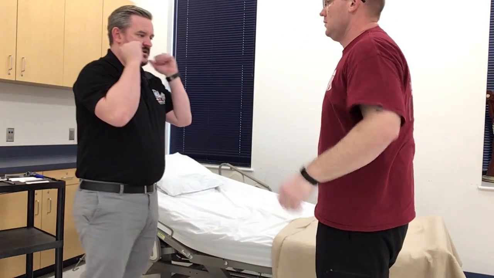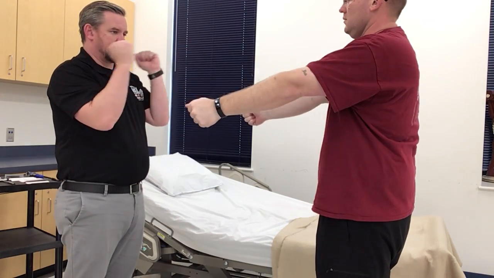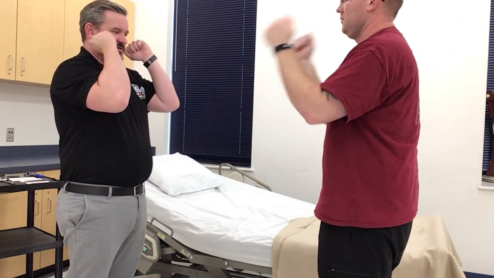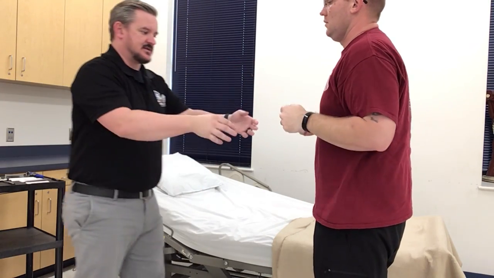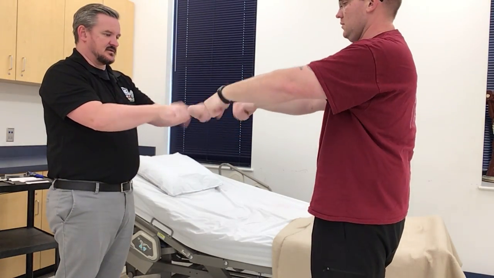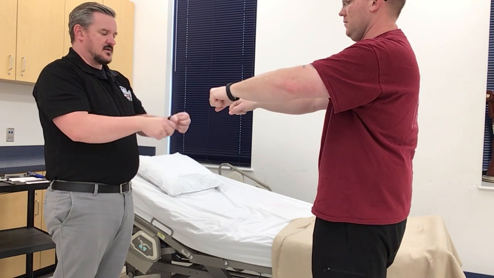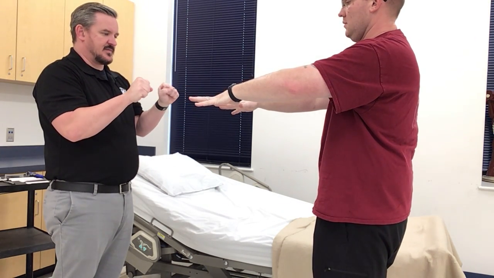Okay, take your arms and move out from the elbows like this. All right, does any of that hurt? No. All right, put your arms up like this. Try to push against my hands. All right, good deal. Take your wrists, roll them over like this. Does that hurt? No. Okay. Take your fingers, spread them apart, make a fist.